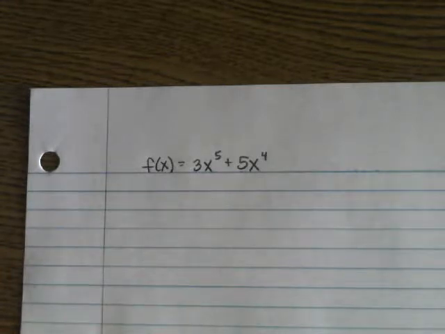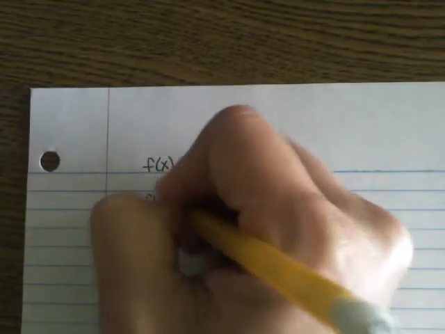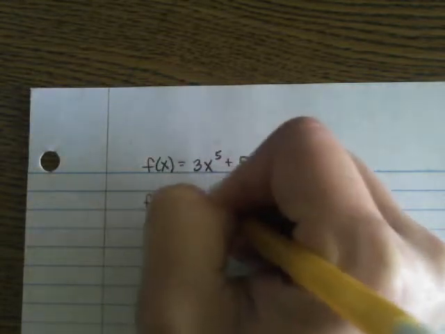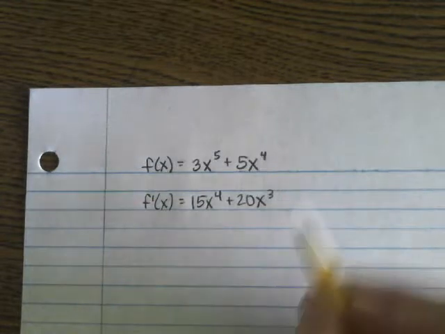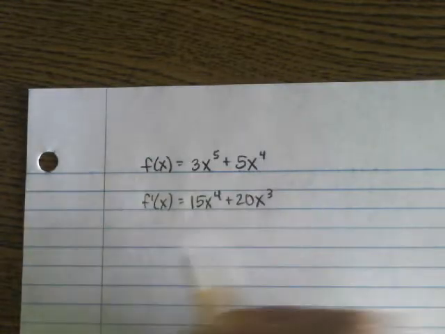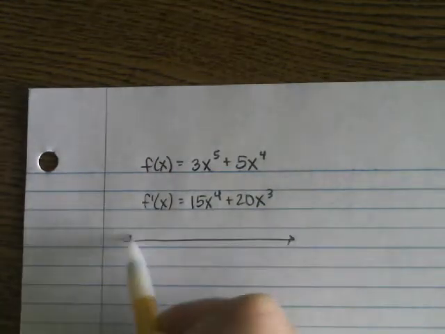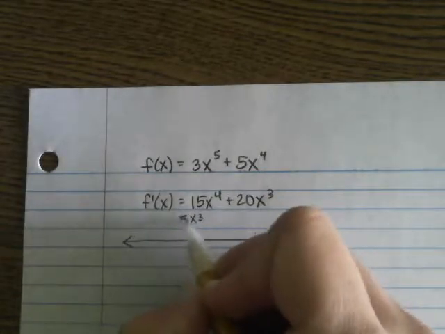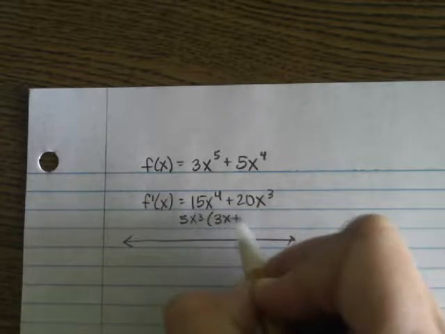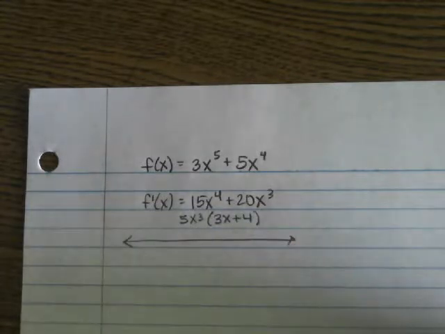So if I did f prime of x, and I got 15x to the fourth plus 20x cubed, and then I found the zeros and the undefines of that, factor out 5x cubed, and I'm left with 3x plus 4. I have a 0 at 0 and at negative 4/3.